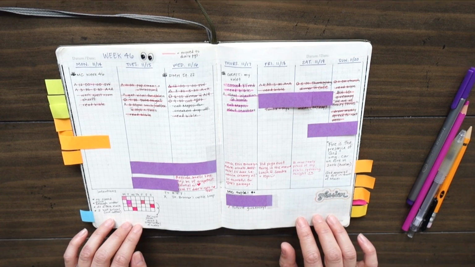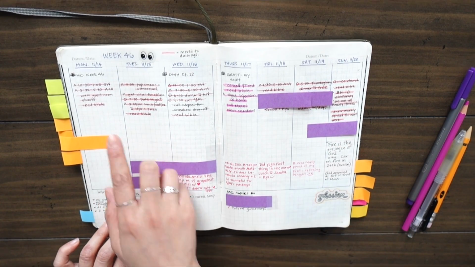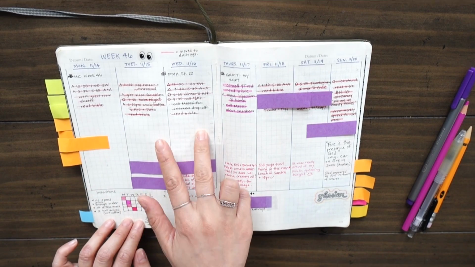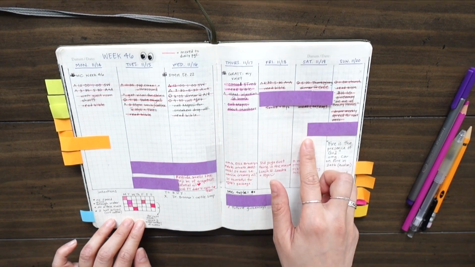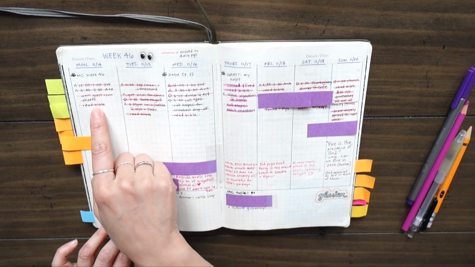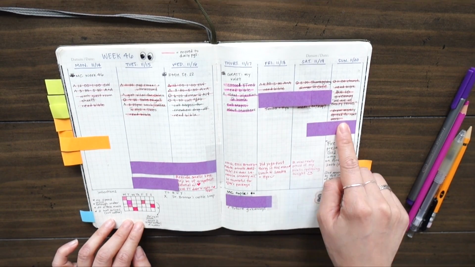So on my weekly spread, I get a visual of my entire week, and I'll look through my Google Calendar and write down things that are specific to the days that they'll occur or need to be taken care of. And so I will go ahead and write down the events, the tasks, and little notes.